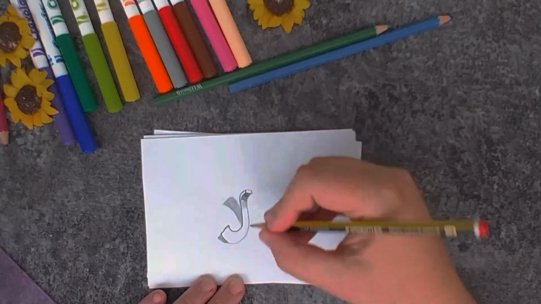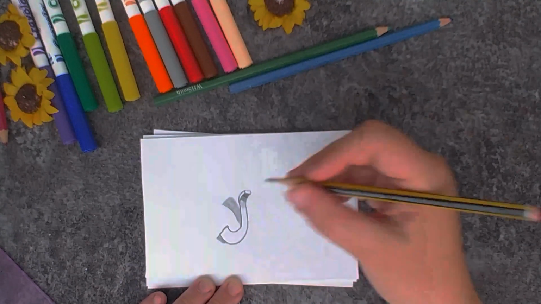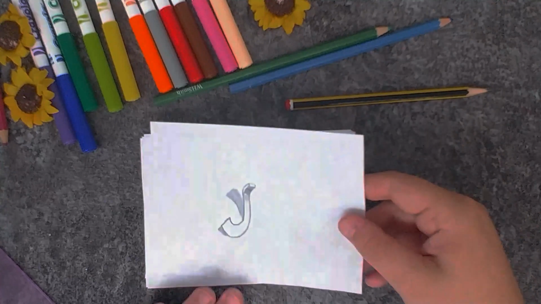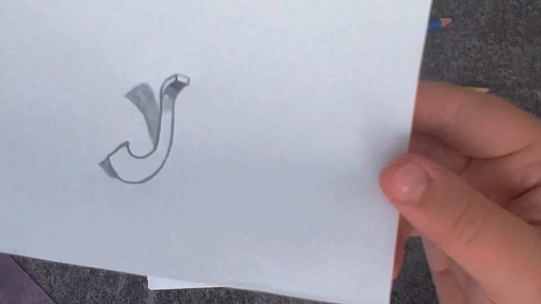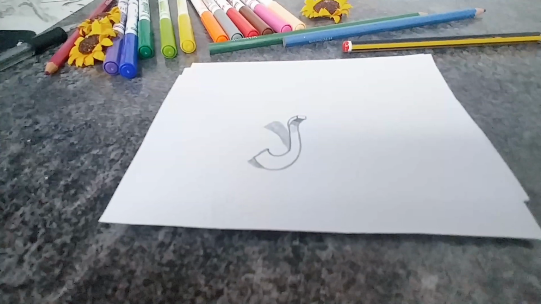And that's the end of our 3D letters. I hope you've enjoyed experimenting with different types of lettering. Do try lots and lots of different kinds. It takes practice, but you can have a lot of fun trying different mediums and seeing what effect you can get.